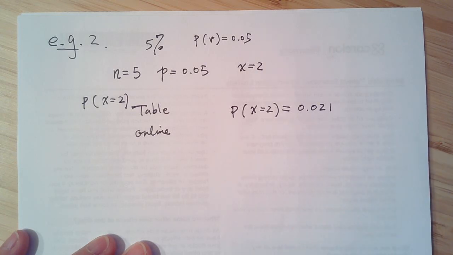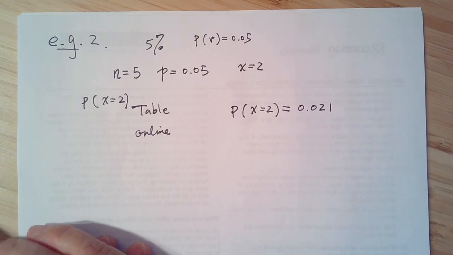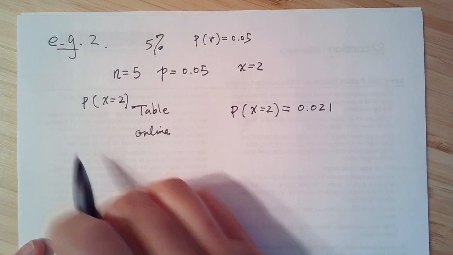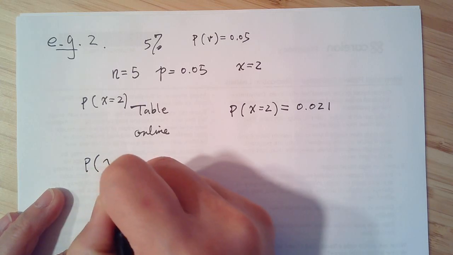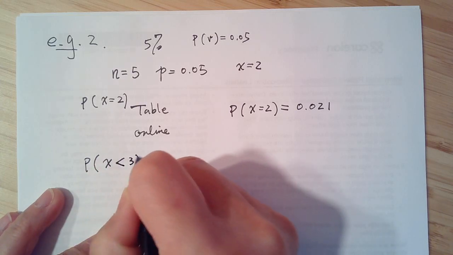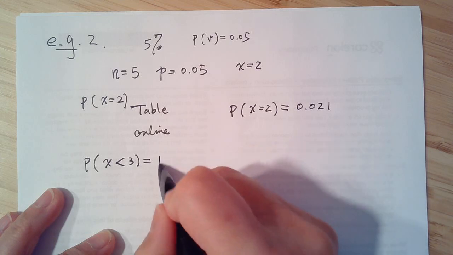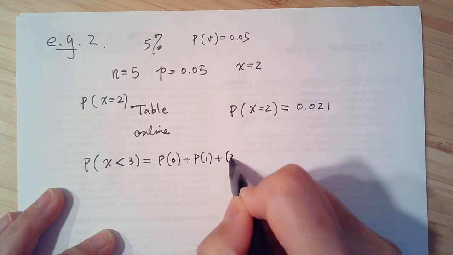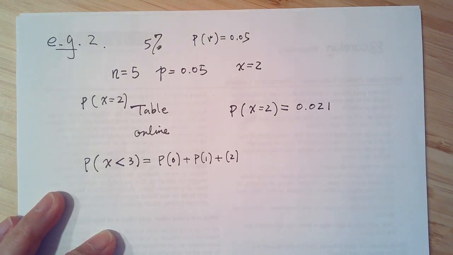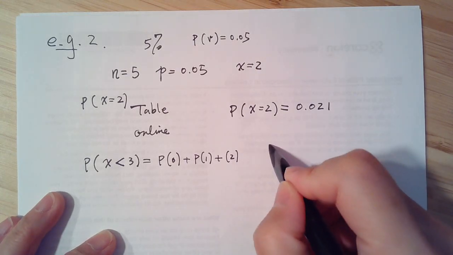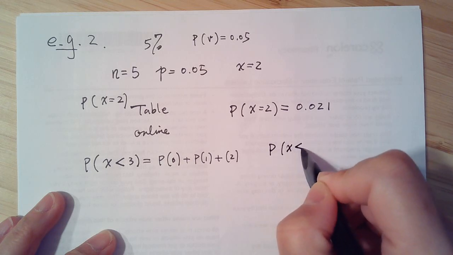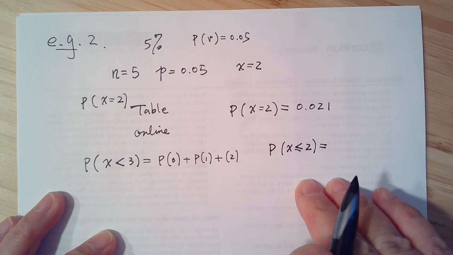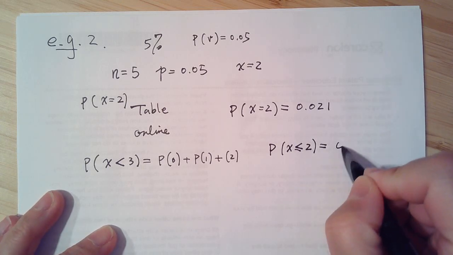Now let me ask you another question. What is the probability that there are fewer than 3? So what is the probability that X is fewer than 3? That would be the probability of 0 or 1 or 2, isn't it? Some of the calculators give you the probability that X is less than or equal to 2. You can just use that answer, which is 0.999.